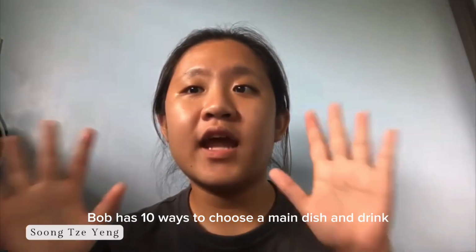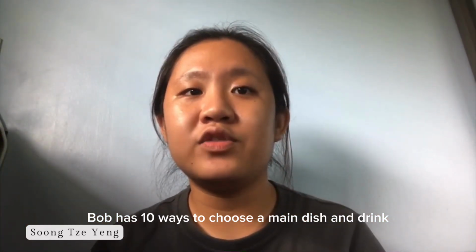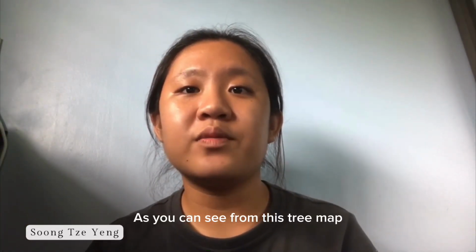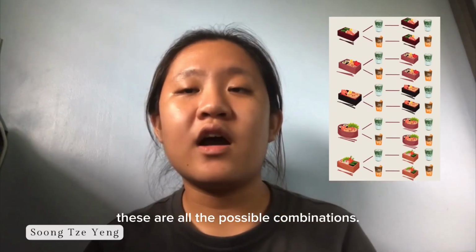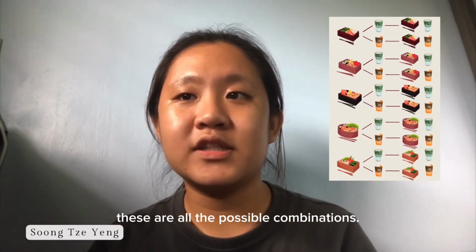Bob has 10 ways to choose a main dish and drink. As you can see from this tree map, these are all the possible combinations.